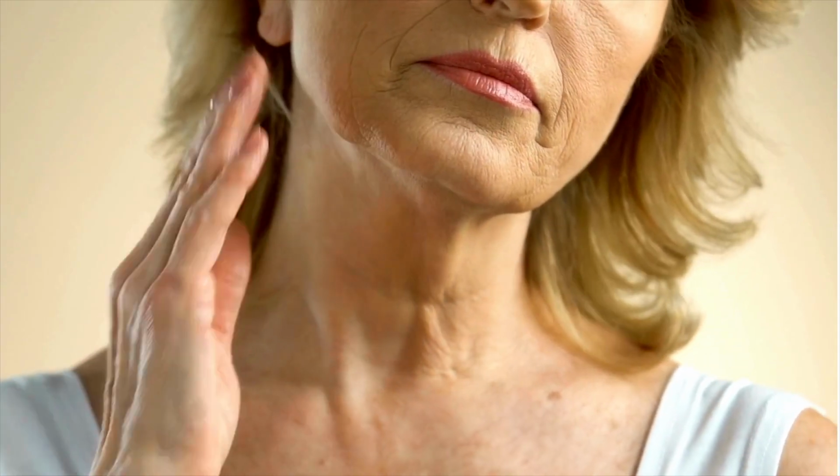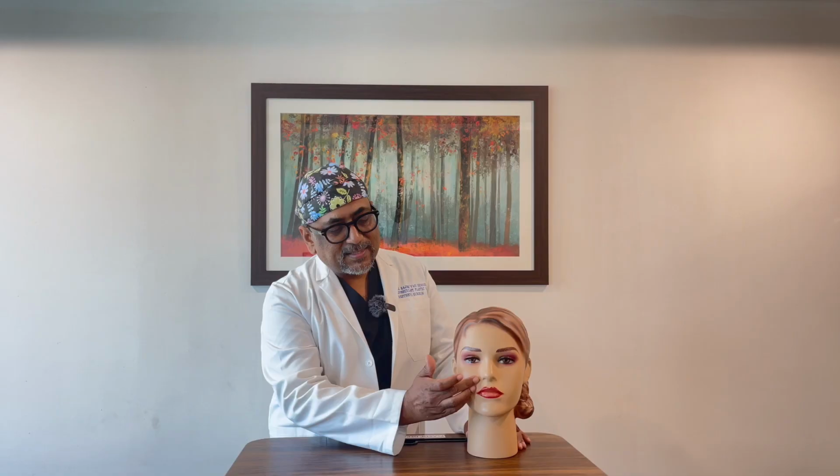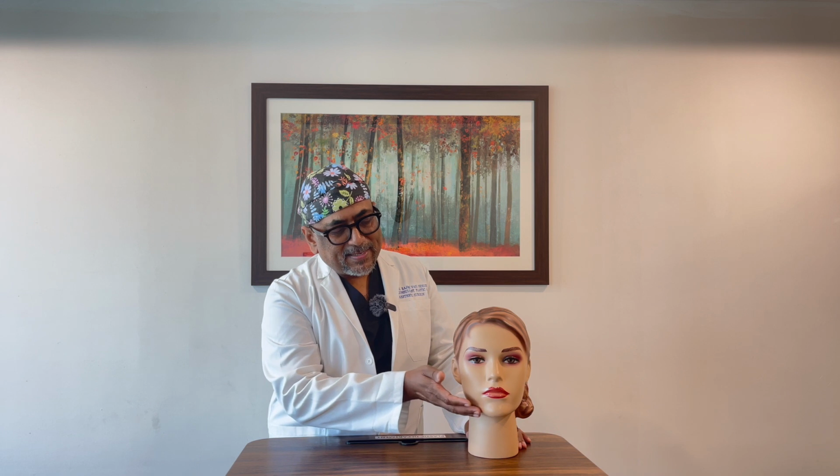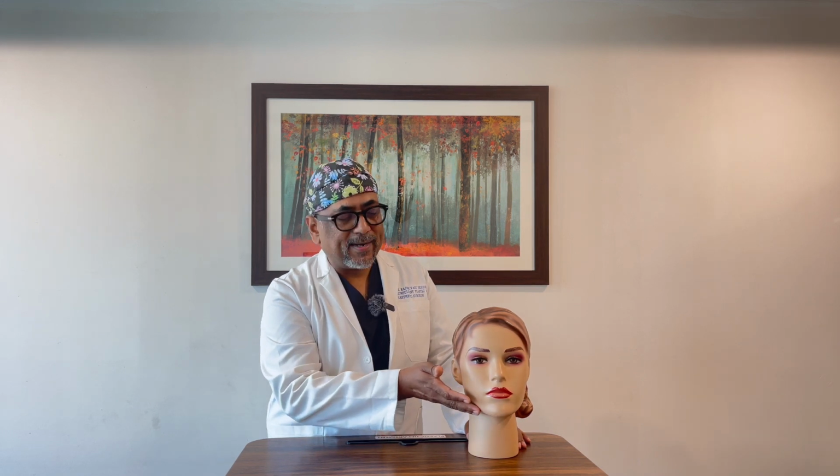The early aging signs, where you have a drop of the fat, a drop of the skin causing heaviness in the laugh lines, heaviness in the marionette lines, and also causing heaviness in the jawline, this is something that can be addressed by these threads.